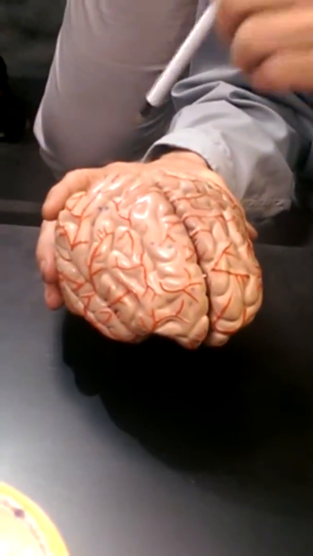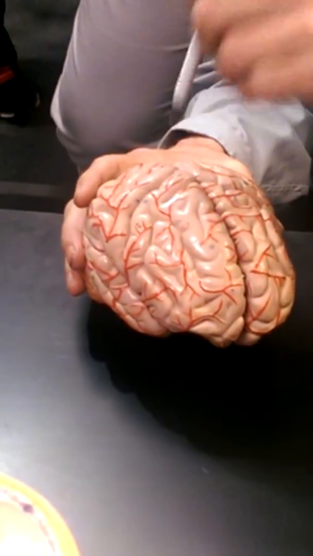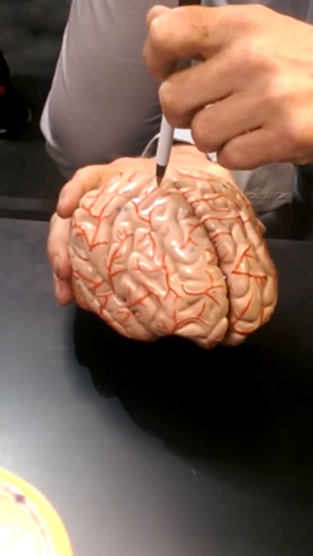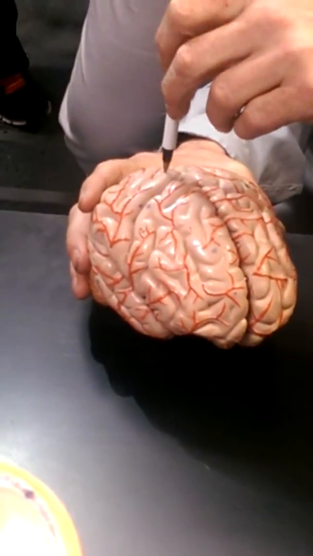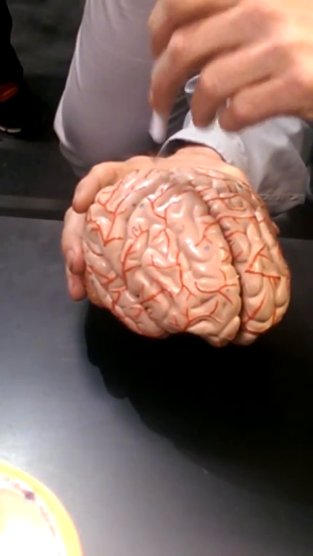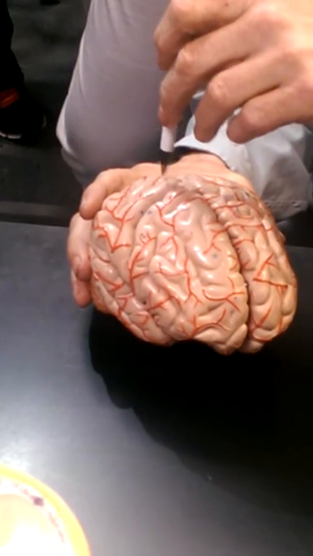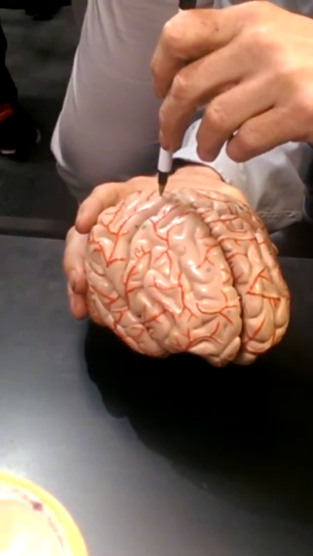I'll just briefly mention it now. All the cell bodies involved in skeletal motor pathways initiate right there in the precentral gyrus. And almost all of the sensory information from your entire body, except some of the special senses, is interpreted in the postcentral gyrus of the parietal lobe.